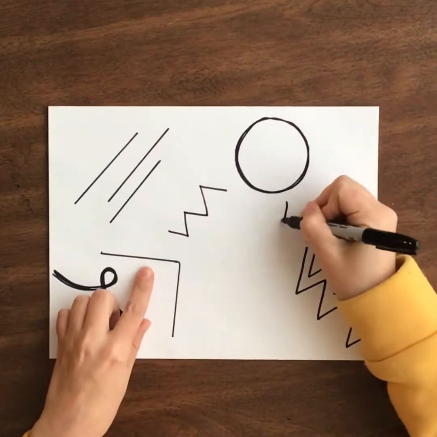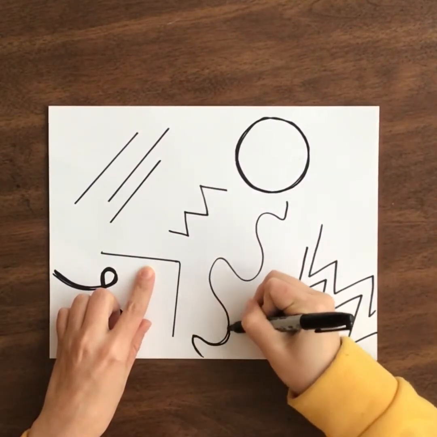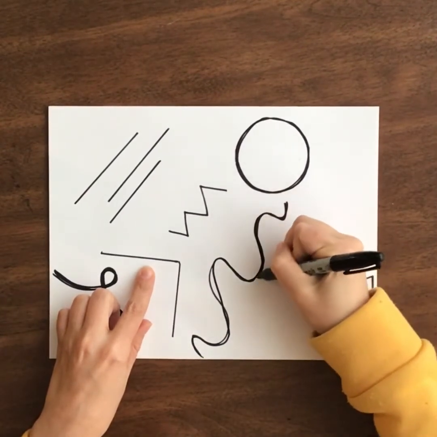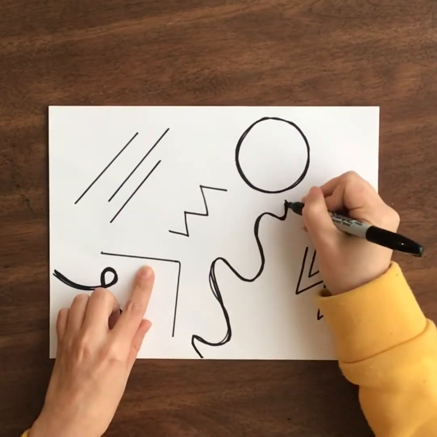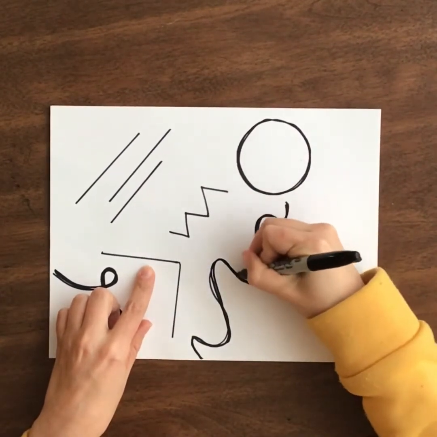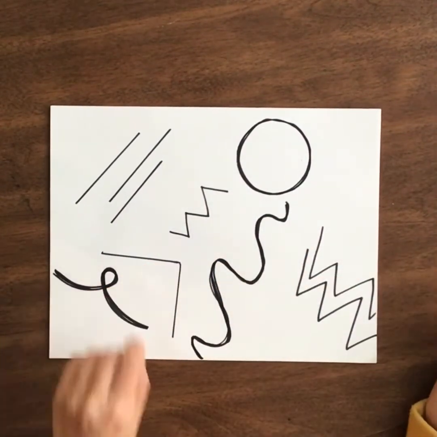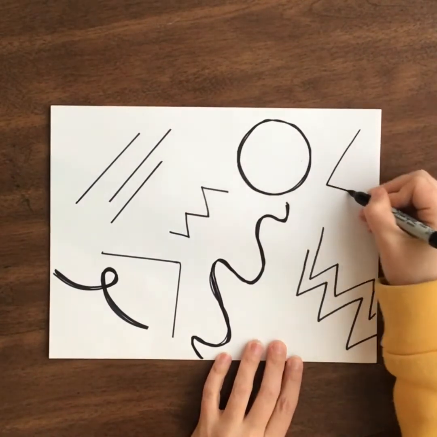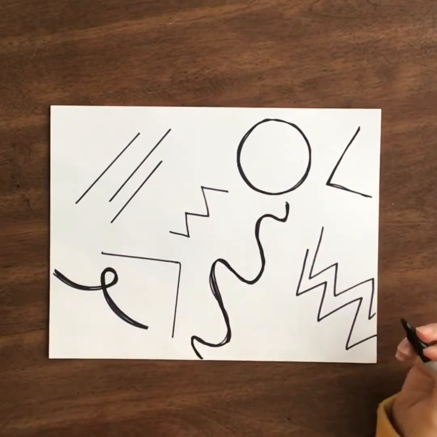Next, I'm going to make a squiggle line. And again, I will go over it a few different times to make it more of a broad line. You can also add other kinds of lines.